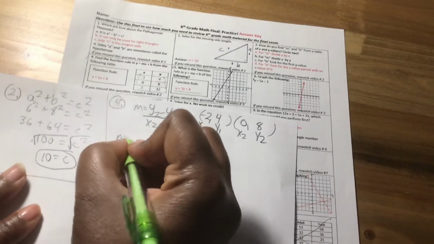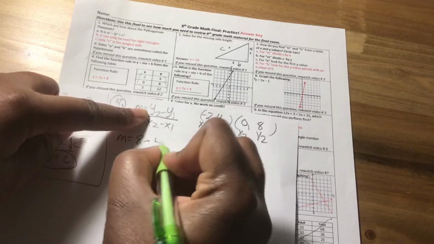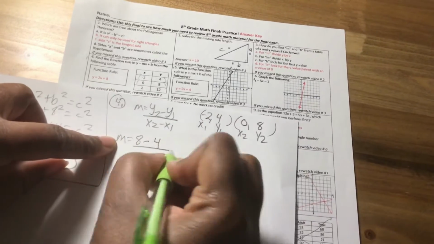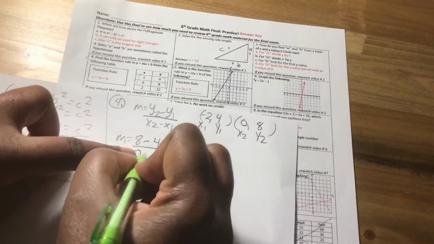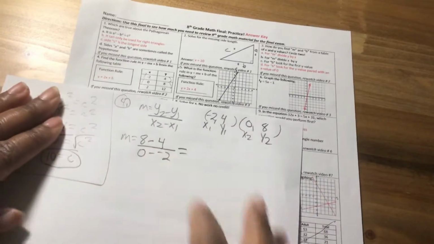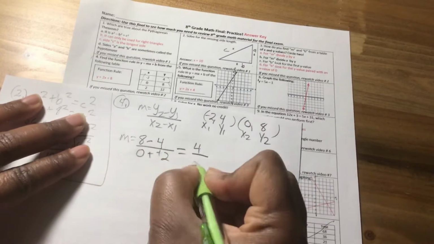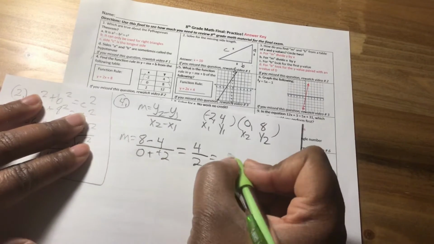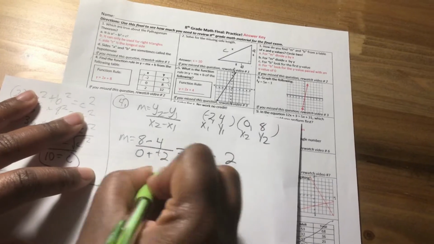I'm going to substitute. So here, what goes on the top is 8 minus 4. What goes on the bottom is 0 minus a negative 2. All right, so on the top, this gives me 4. And on the bottom, that gives me a positive 2. So this is going to be 2. So M here is going to be 2.